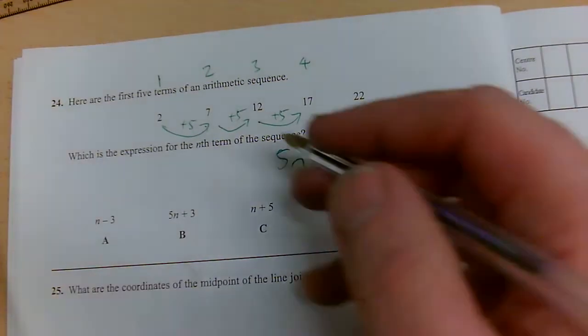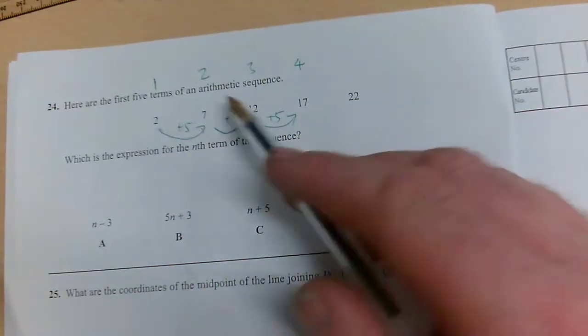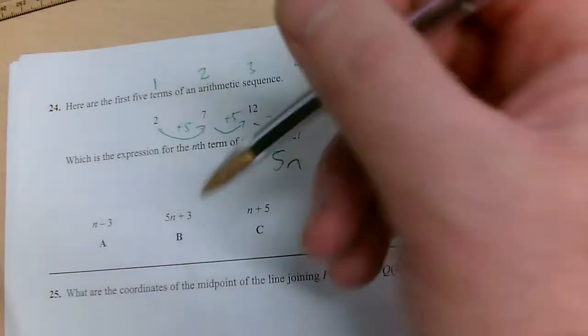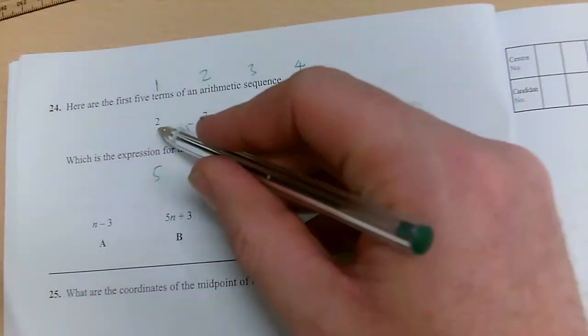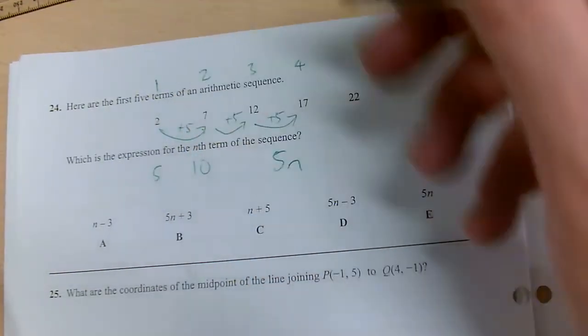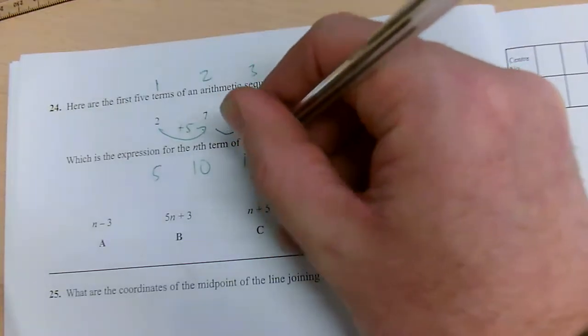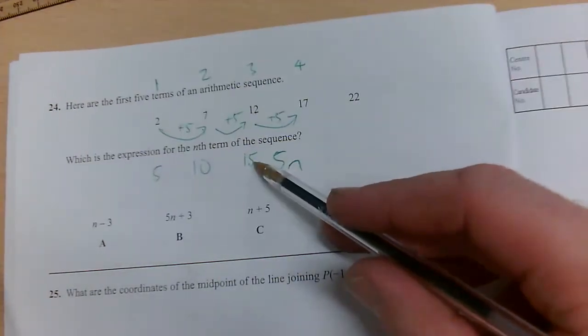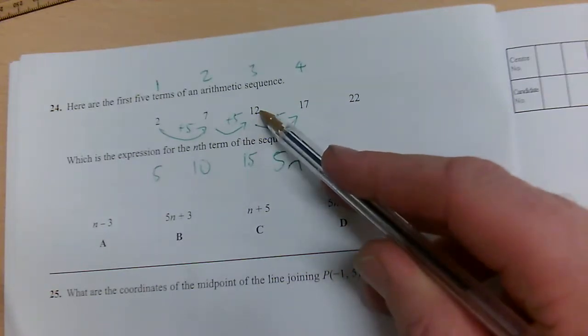And then what I do is, there's two ways you can work this out. You can either say, well, look, for the first number, 1 times 5 is 5, but I need the answer 2. 2 times 5 is 10, but I need the answer 7. 3 times 5 is 15, but I need 12. So what I'm doing is, I'm timesing the number by 5, but then I've got to take away 3 to get the number I need.